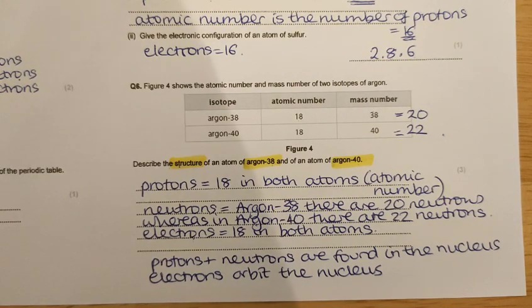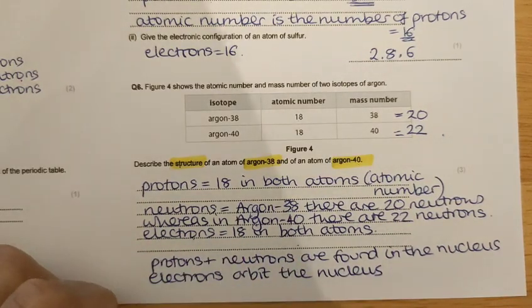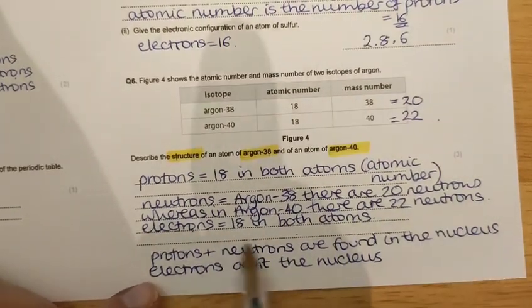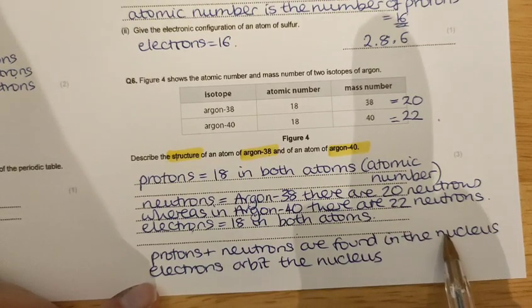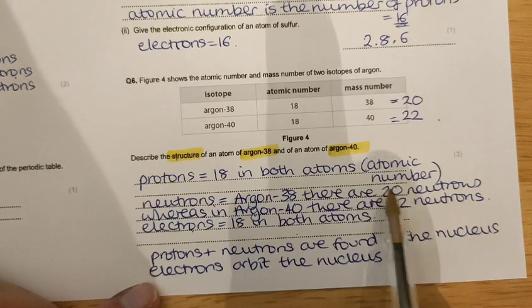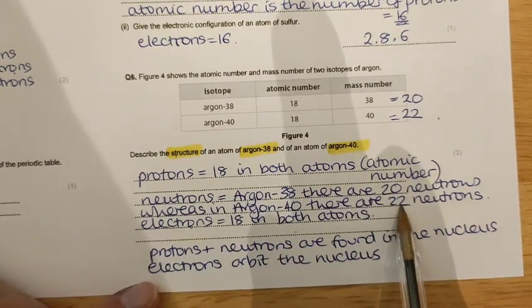And actually, if I look at the mark scheme, it says both have 18 electrons, we've got that. Both have 18 protons, and then in brackets in the nucleus. So you could have that, you don't need to, but we're making sure that the examiner knows exactly what we're talking about. And then argon 38 has 20 neutrons, yes, we've got that, and argon 40 has 22 neutrons. So we have got that marking point there.